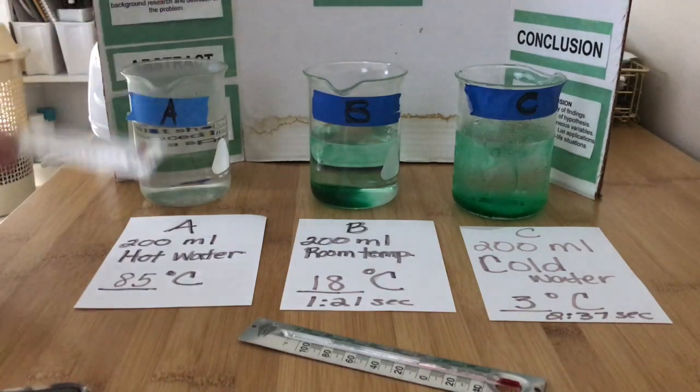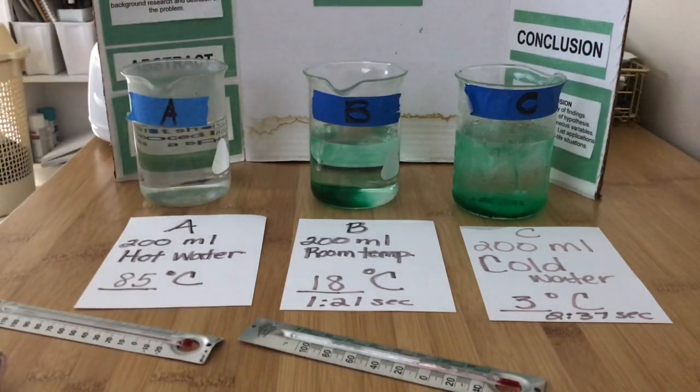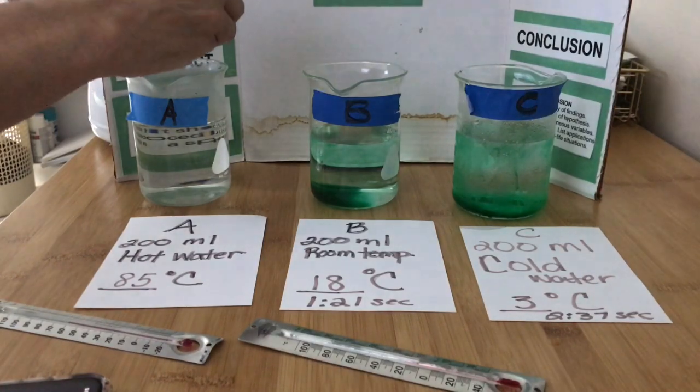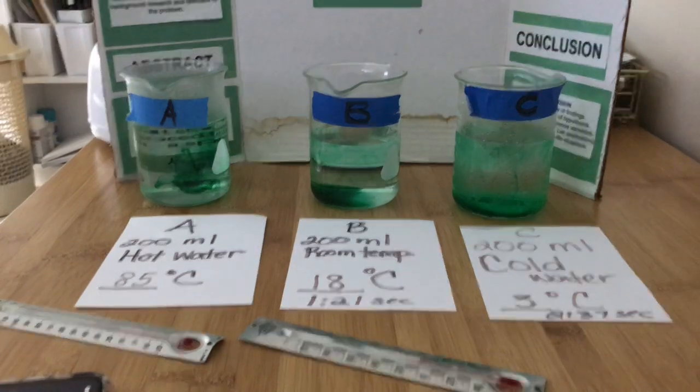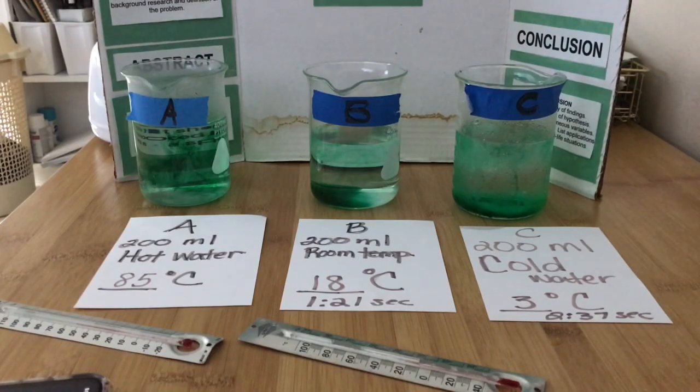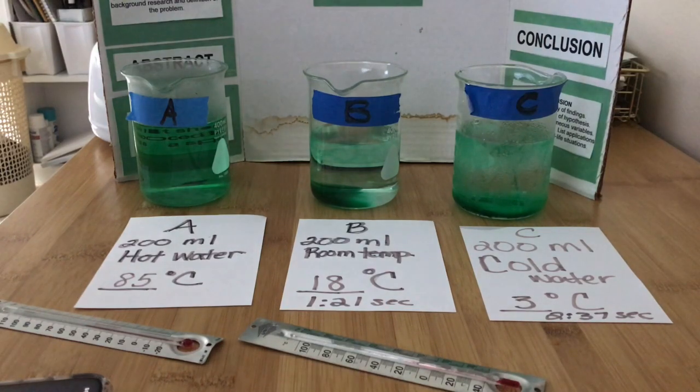And we're going to take that out, and you need to watch this carefully, 85 degrees Celsius. We're going to reset the timer, put in the drop, and start the timer. Notice how the green is moving through. You should be coloring beaker A, cup A, on your hot water. And because it's all green, it took 15 seconds for it to go through there.